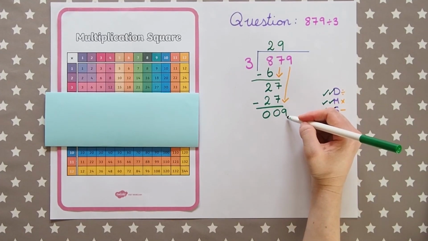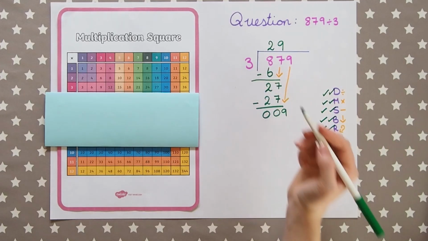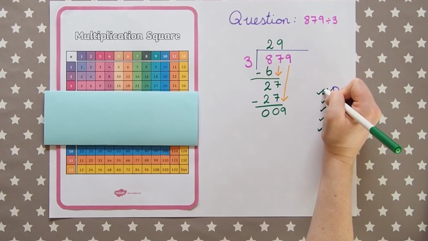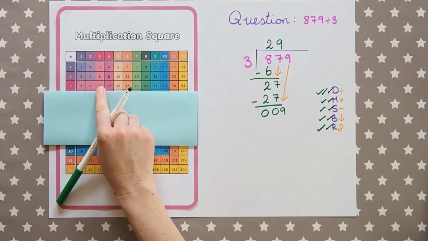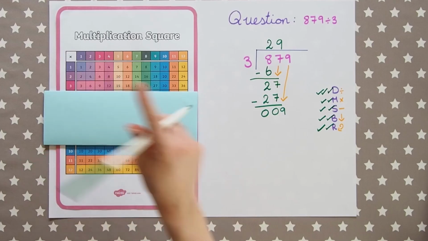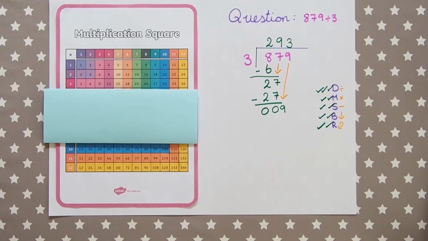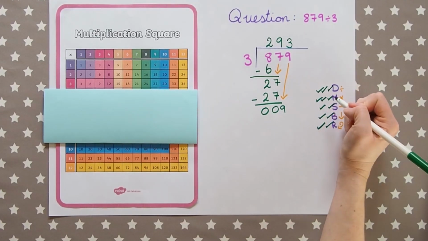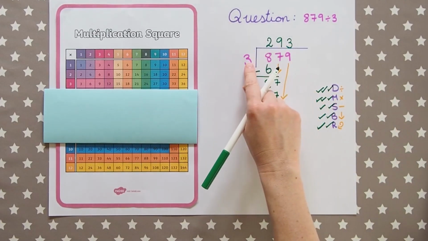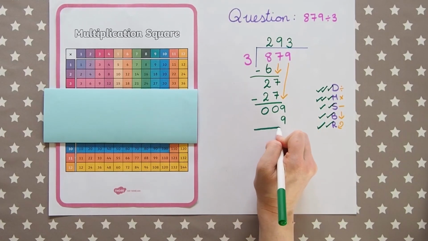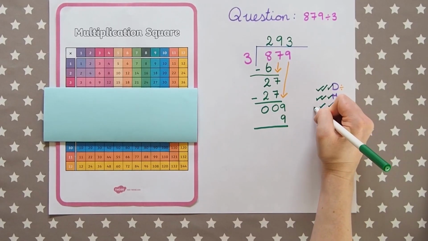Our dividend is now the number 9. 9 divided by 3. Can it be done evenly? Yes, it can. 9 divided by 3 is 3. So we can divide 9 evenly by 3 times. The next step is to multiply. What is 3 times 3? And of course the answer is 9. Next we're going to subtract.